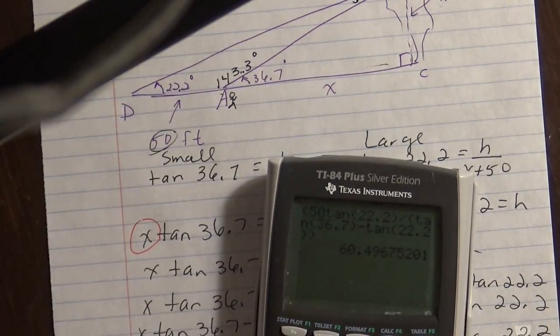Actually, I'm just going to use the same answer from my calculator. I'm going to go second answer, which is the second answer times tan 36.7. Close parentheses. And that gives me 45.0928.